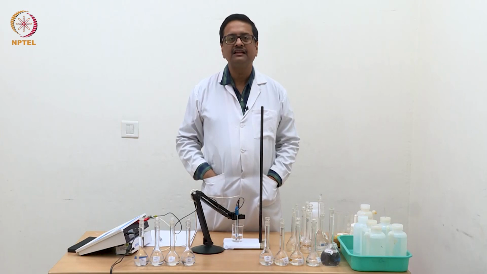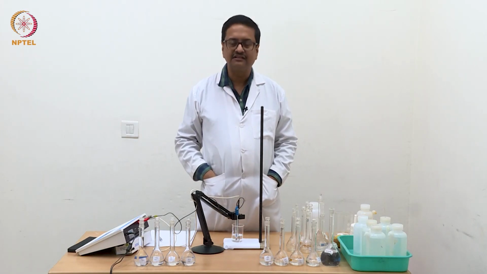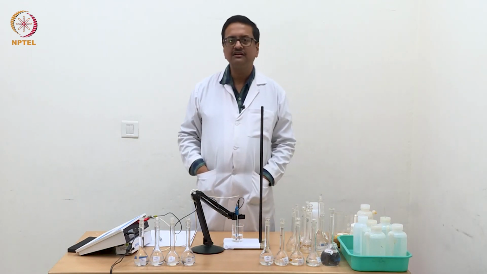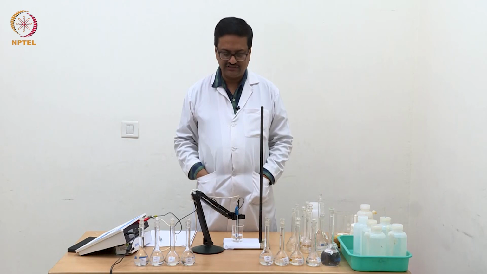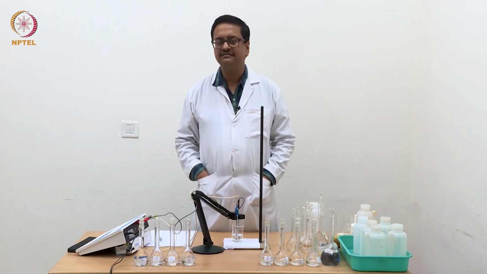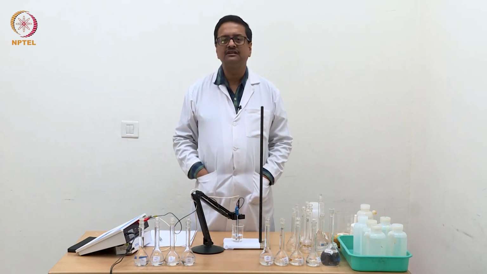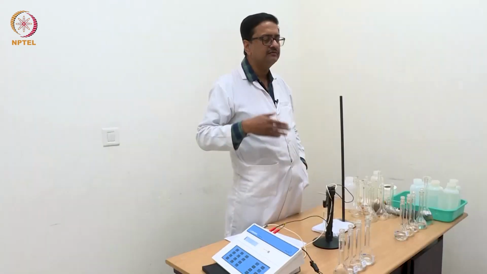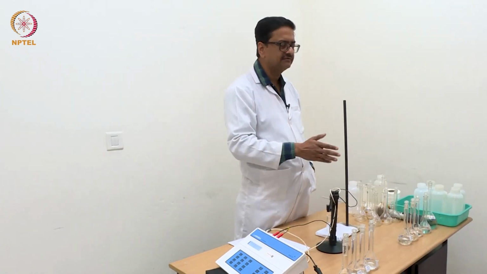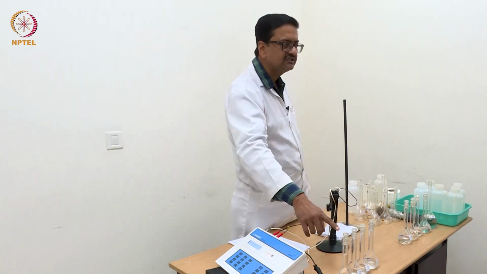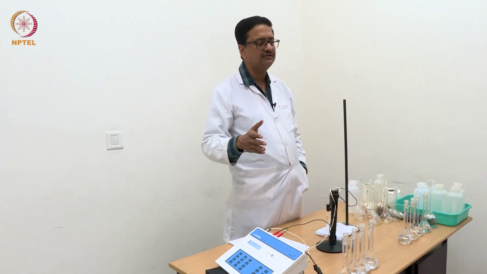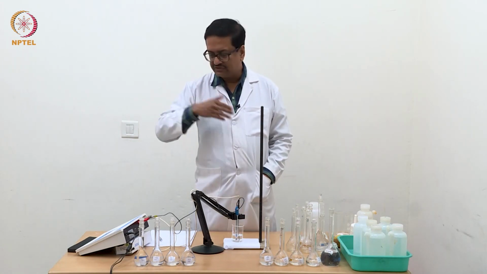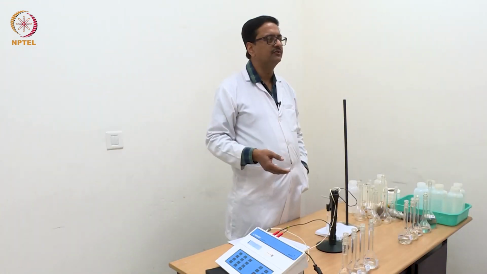We will be measuring the conductance of these solutions, starting with the most dilute solution and slowly going to higher and higher concentration. The reason is that the most dilute solution will have the lowest conductance, and when we change from the dilute solution to a solution of double concentration, if you see 1/256 to 1/128, the concentration is double. So the conductance will be significantly more.